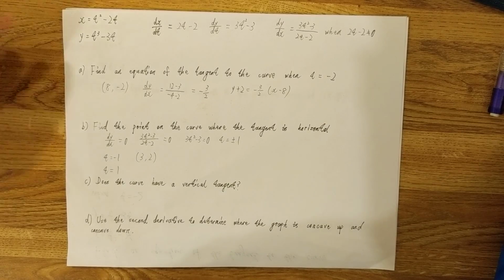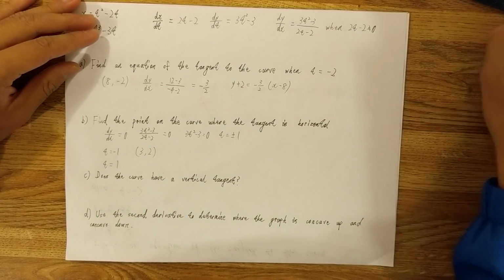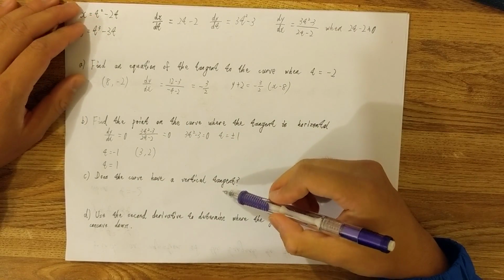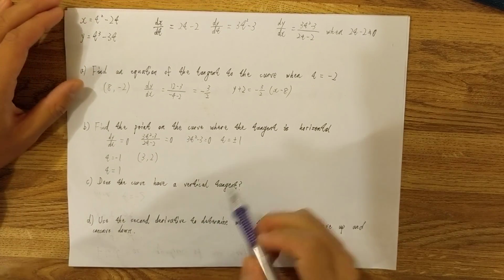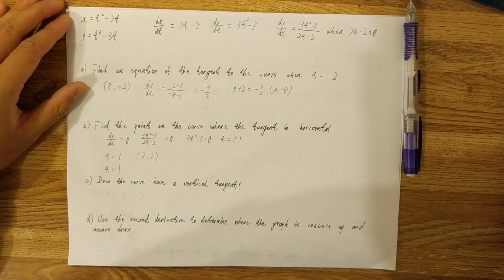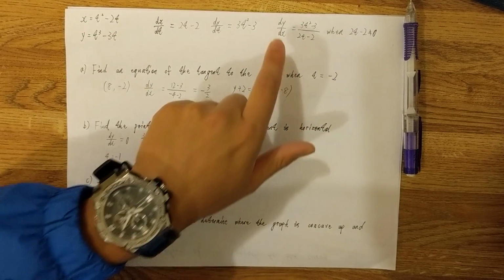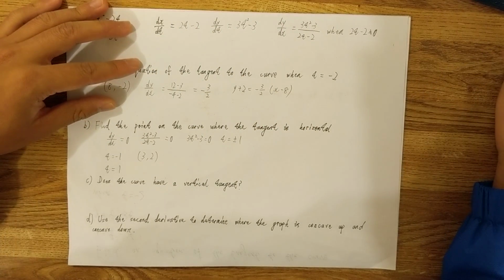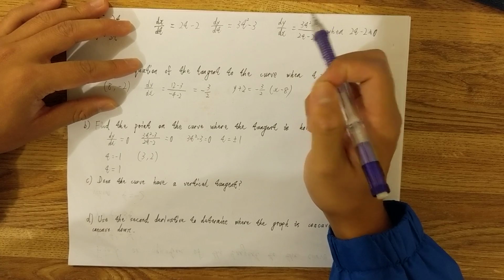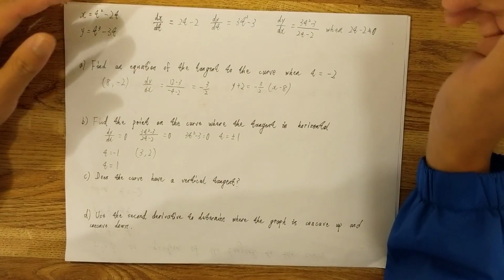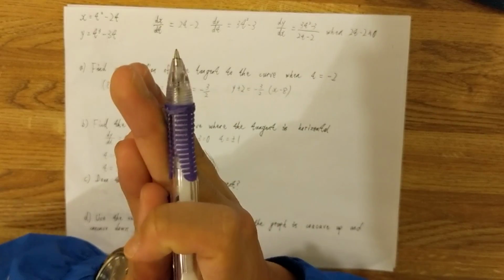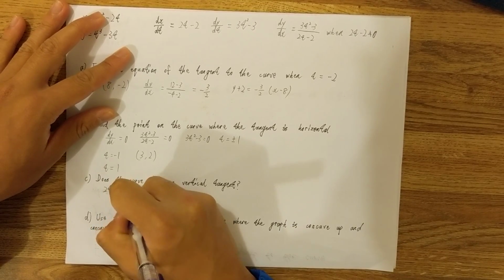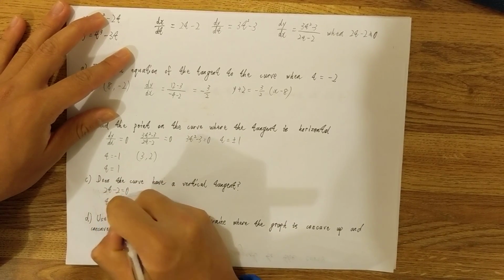Okay. So after we found the horizontal tangent, let's go to the next one. Does the curve have a vertical tangent? Still we have the same derivative dy/dx. So the curve has a vertical tangent if the denominator is 0, because we know that when the denominator is approaching 0, the derivative will approach infinity. So if that's the case, we have 2t minus 2 equals 0, and t will be equal to 1.